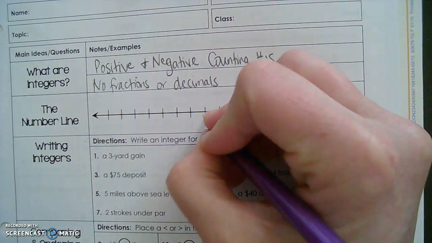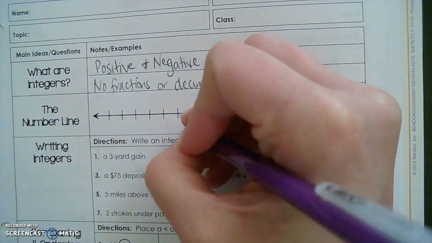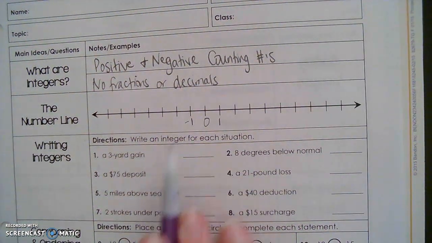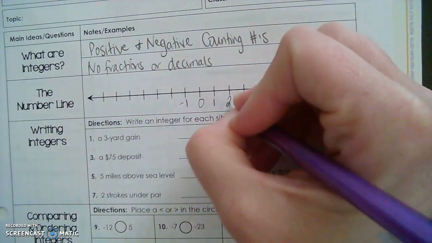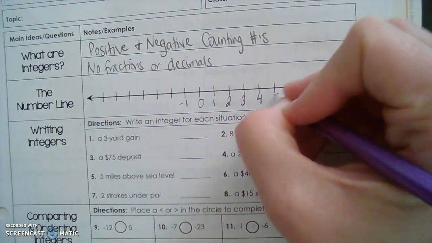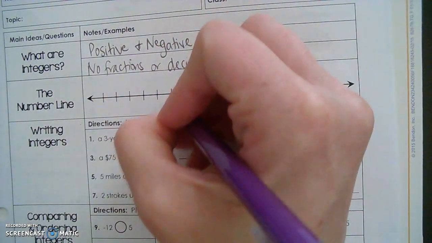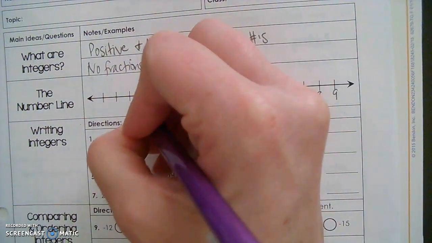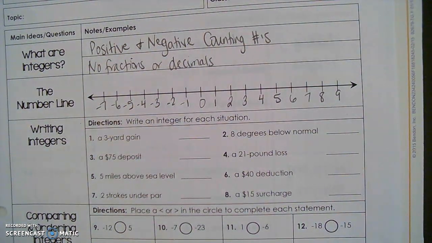So when we start on a number line, we have 0 in the middle. We have positive 1 on the right and negative 1 on the left. So negative 1 and positive 1 are considered opposites. And then we can keep going. 2, 3, 4, 5, 6, 7, 8, 9. Negative 2, negative 3, negative 4, negative 5, negative 6, negative 7. So we could continue going in each direction, and that is the list of integers.